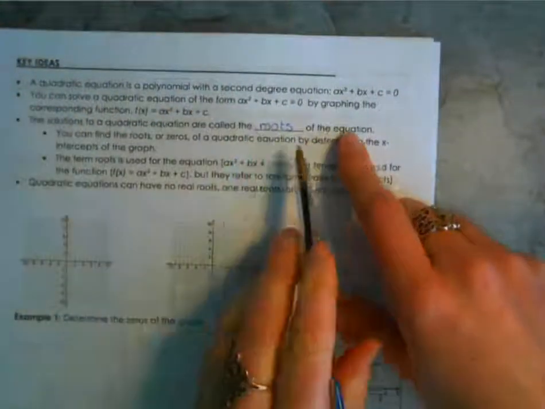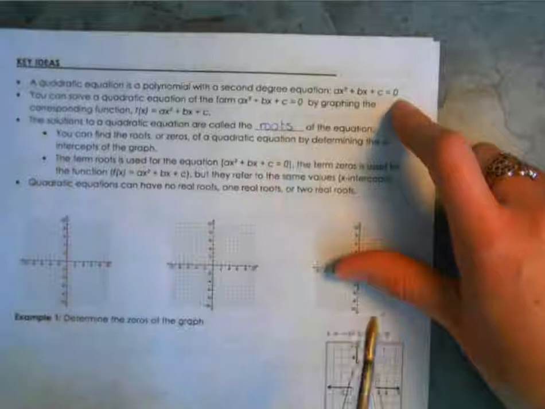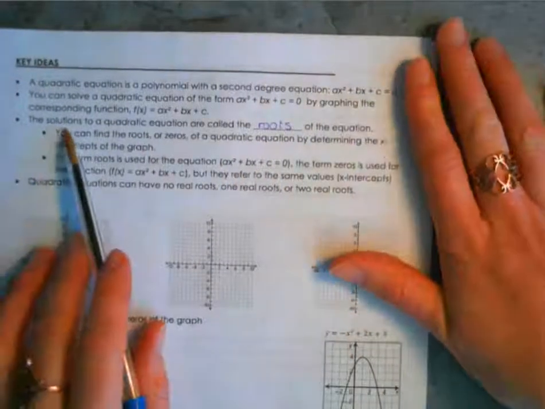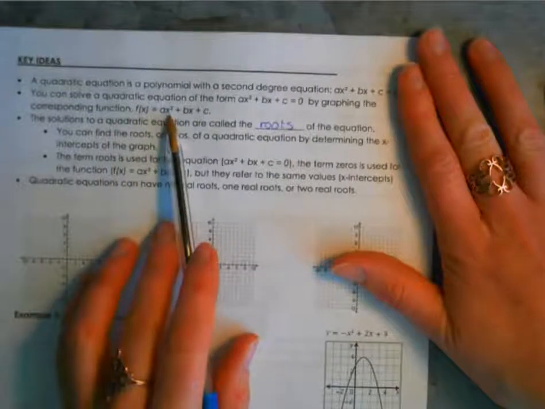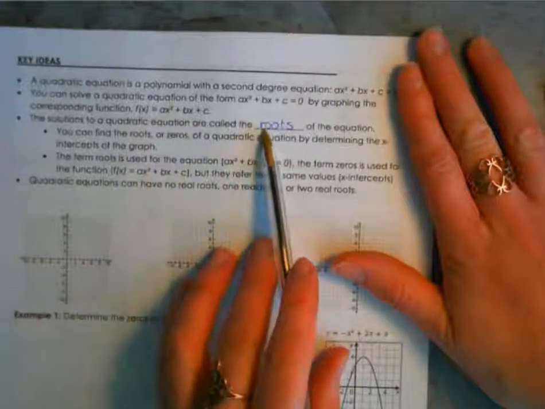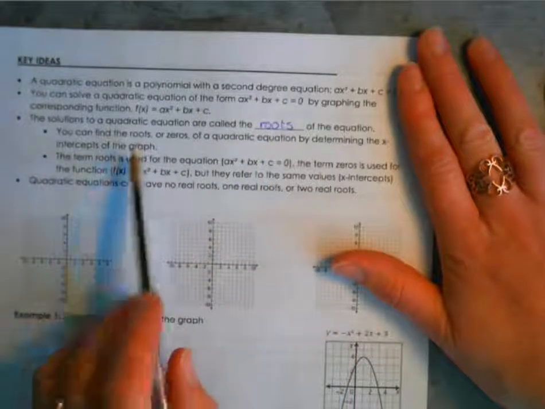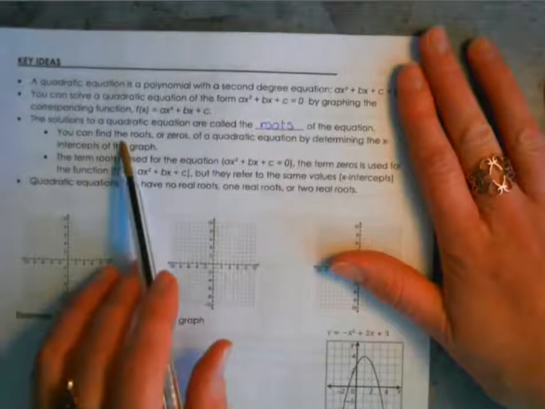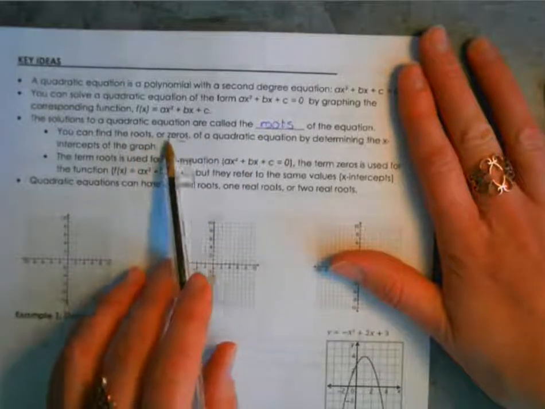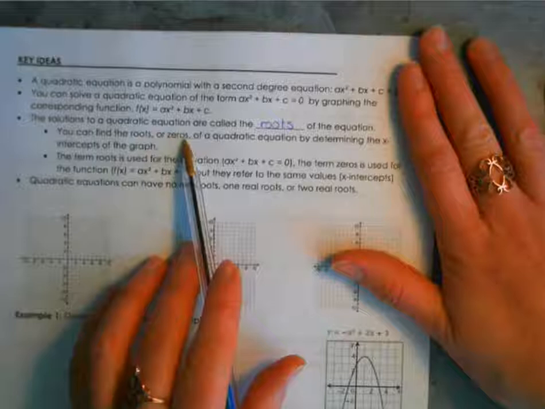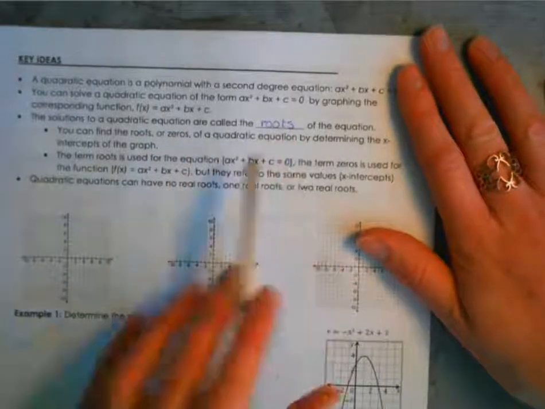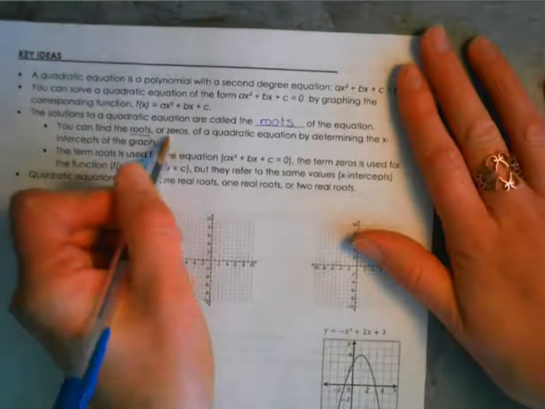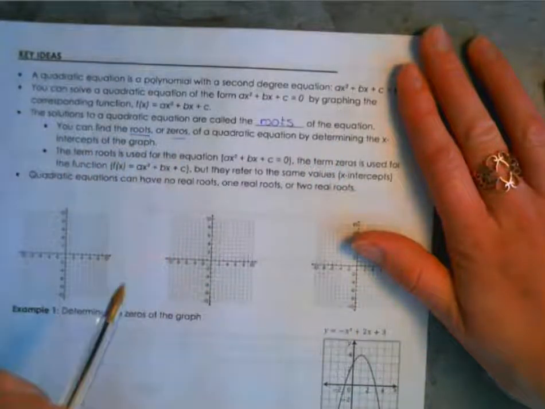Okay, and this is going to be a word you're going to see a lot in this chapter, so make sure you're really comfortable with that word. So solutions basically mean what are the possible number values of x, and we call those the roots. Now, again, with this being math, there's going to be more than one name for that. So you can find the roots, or we call them the zeros, like we mentioned on the previous page, of a quadratic equation by determining the x-intercepts. So both roots and zeros are referring to x-intercepts of a graph.